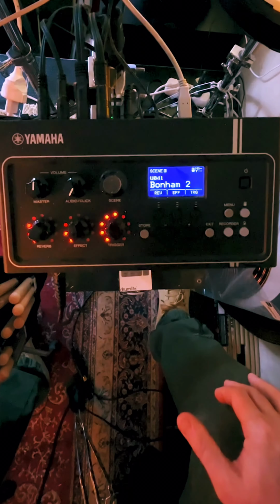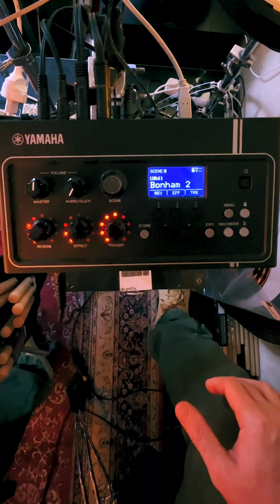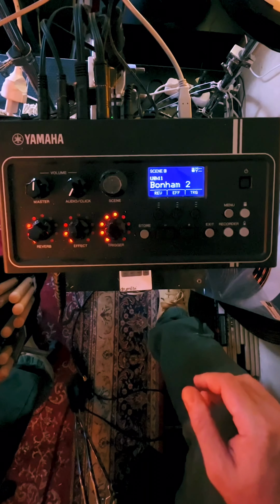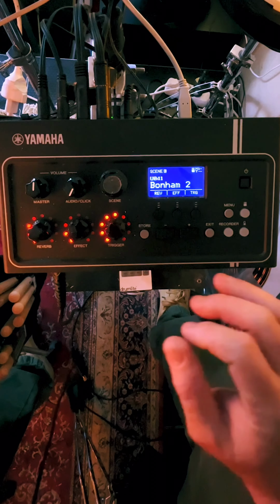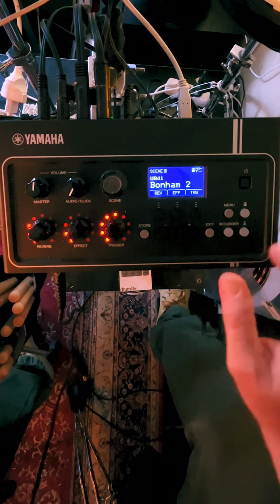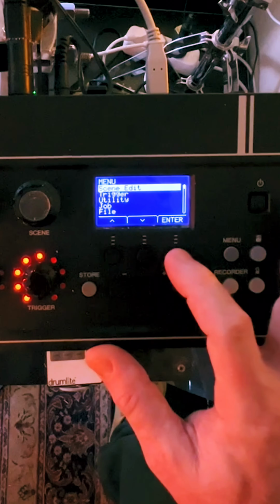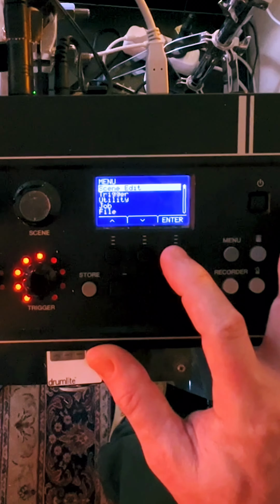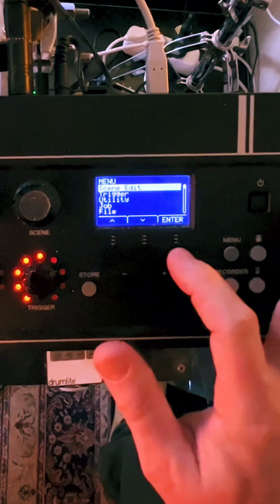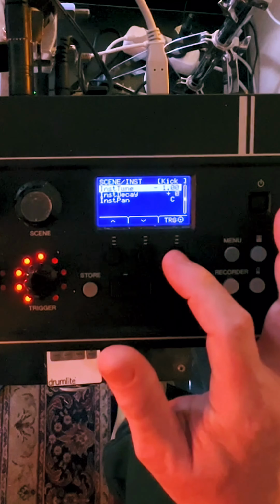I feel content with that, I do the same thing. I check the different reverbs, I check the different effects. And the important part is this one. Once I've chosen some sounds that I like, I go in, let's go back, scene edit, install, I suppose that is.